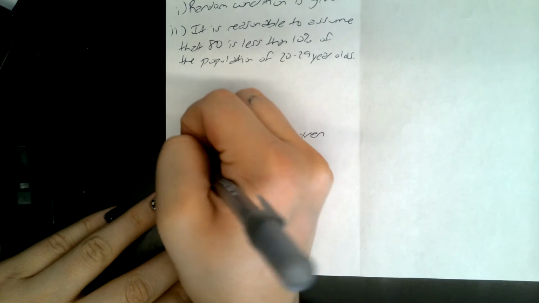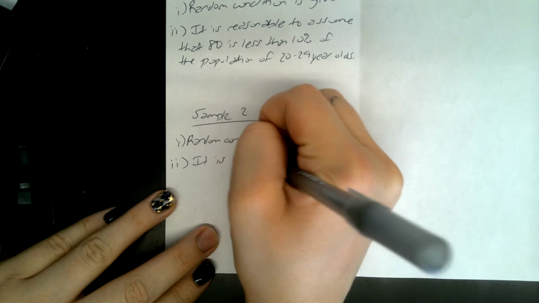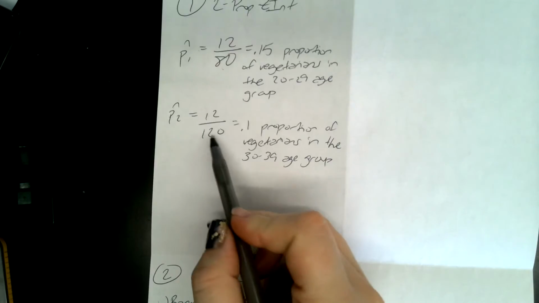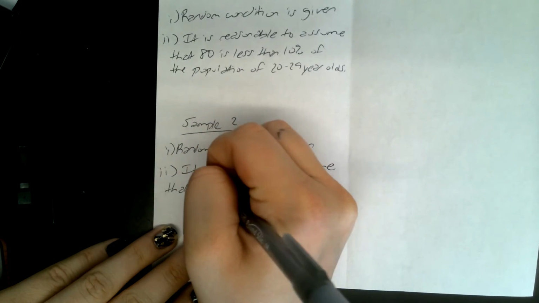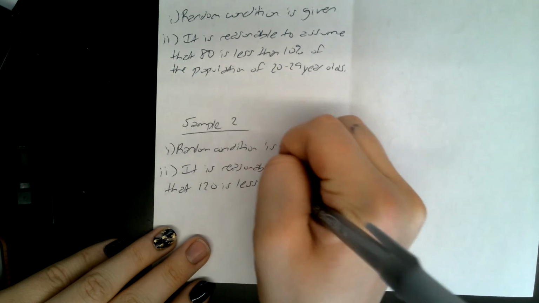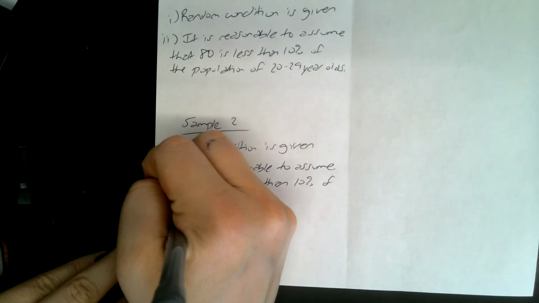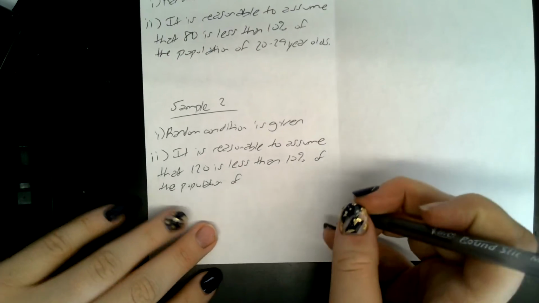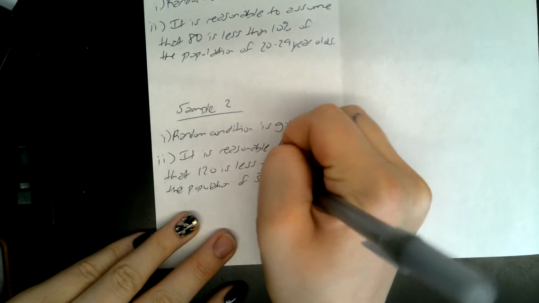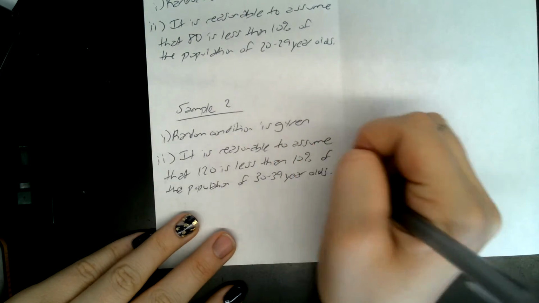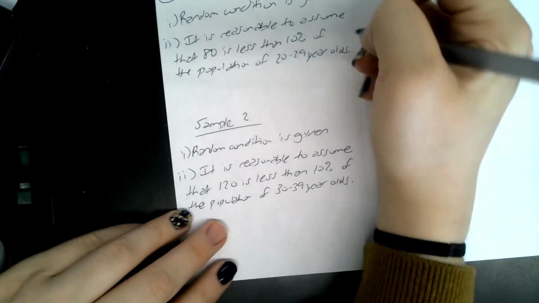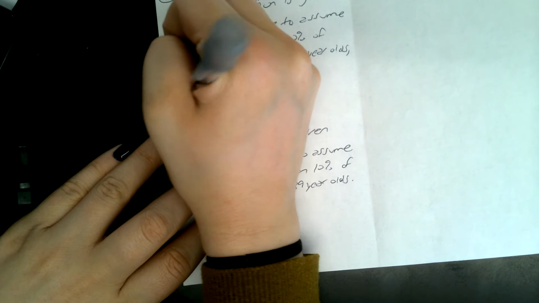Do the same thing for sample 2, but now we are talking about sample 2. So it is reasonable to assume, again, that our sample size for sample 2, that was 120, is less than 10% of the population of 30 to 39-year-olds. That's our sample 2. That's the population we sampled them from. And there's one more little part of a sentence we need to tack onto this. We actually filled in the blanks already. We know those are good. And then we just have to say, therefore, independence can be assumed.